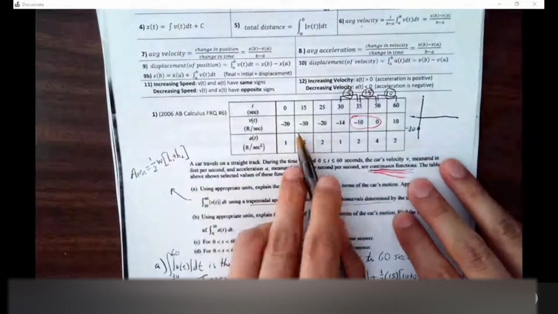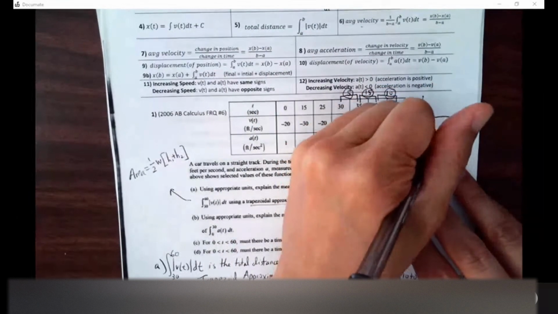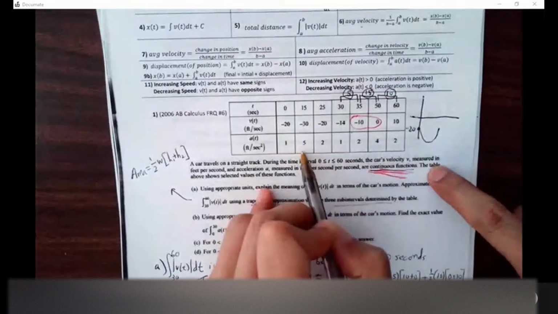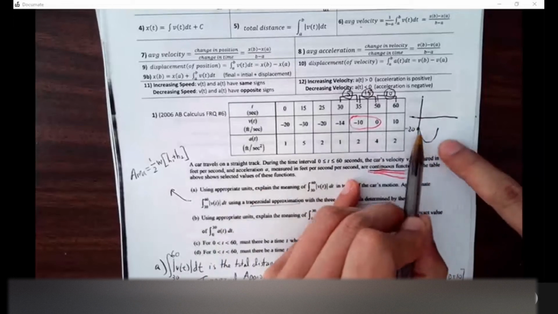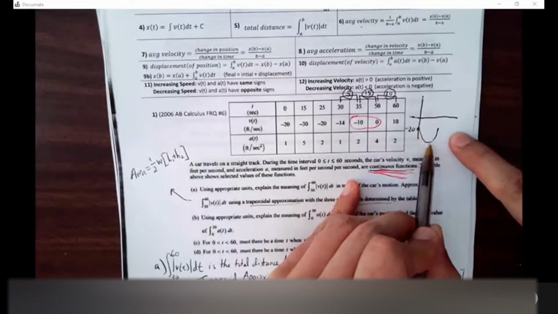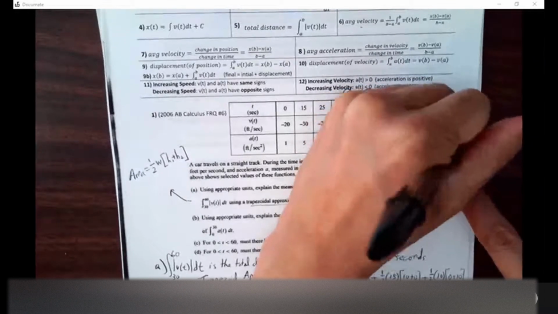The velocity starts off at -20. It goes down to -30, but then it comes back up to -20. We don't know exactly where it's going to come back up, but it has to, right? It's a continuous function. Acceleration exists, so we know it's going to be a smooth curve. And if the graph starts at -20, goes down, and comes back up again, there must be a place where the slope is 0. And the slope of velocity is acceleration.